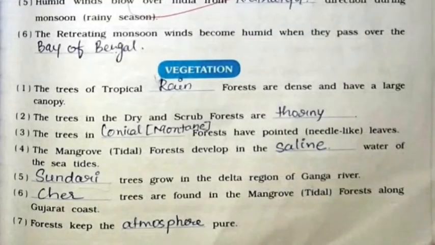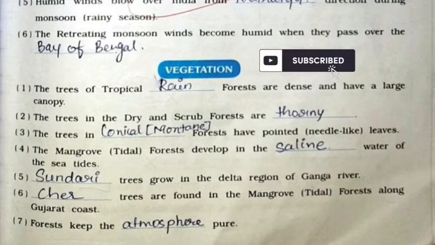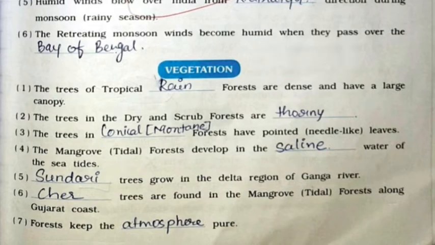Now we'll continue with fill in the blanks for vegetation. First one, the trees of tropical rainforests are dense and have a large canopy. Second, the trees in the dry and scrub forests are thorny. Third, the trees in coniferous, that is montane forests, have pointed or needle-like leaves. Fourth, the mangrove, that is tidal forest, develop in the saline water of the sea tides.